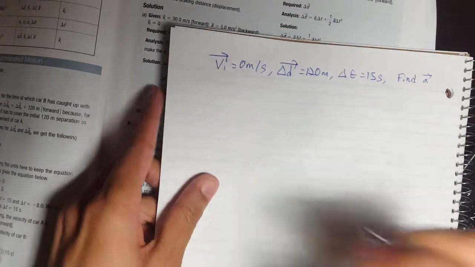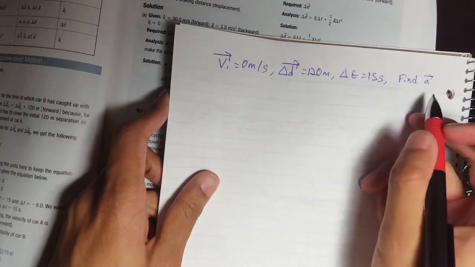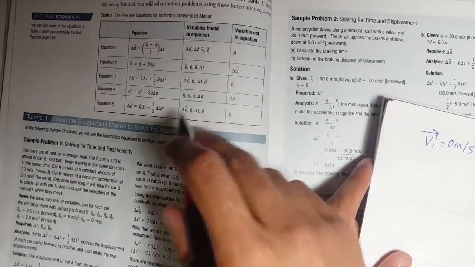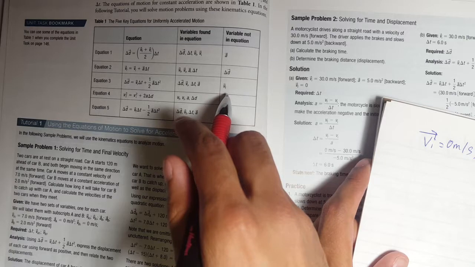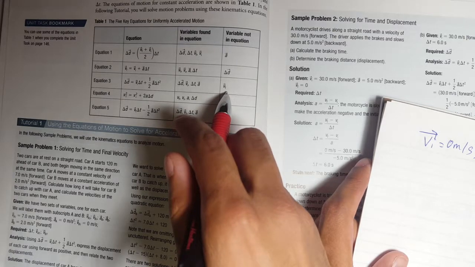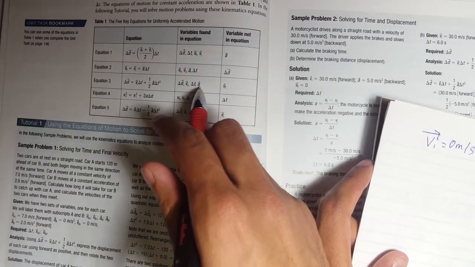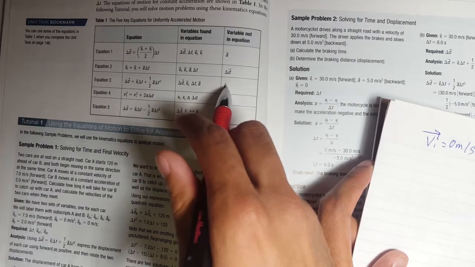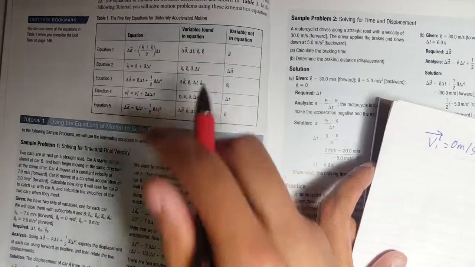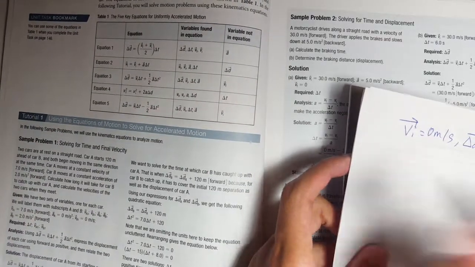You're not given final velocity, and you're told to find acceleration, but you're given all these other variables. If you look at the table here, final velocity is not in equation number 3, but acceleration is. That means you can find acceleration, and since you don't have final velocity anyways, this equation will be the best fit for this problem.